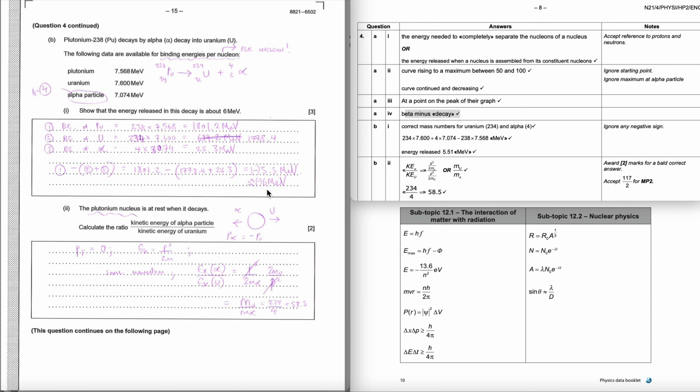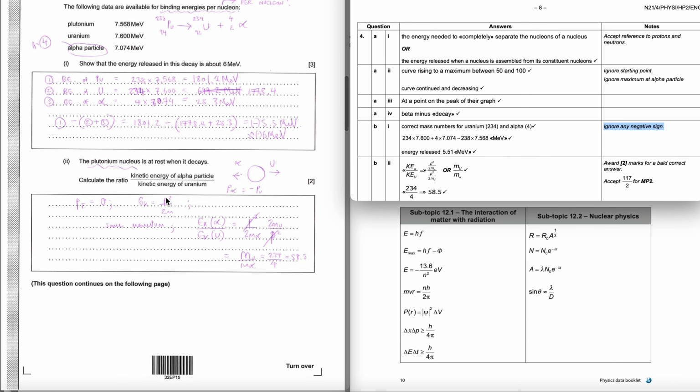It says in the mark scheme, ignore the minus sign. Think about it this way: if you've got a minus sign, as I do, what you're saying is that it's energy released, and so that's actually okay. A minus sign doesn't matter here. You're really saying that the energy has gone down and therefore been released. So we've done some maths on the calculations of the energy. We're now going to look at the kinetic energy.